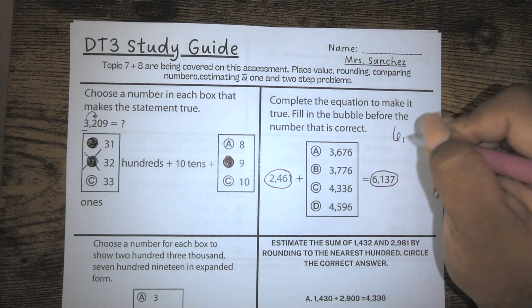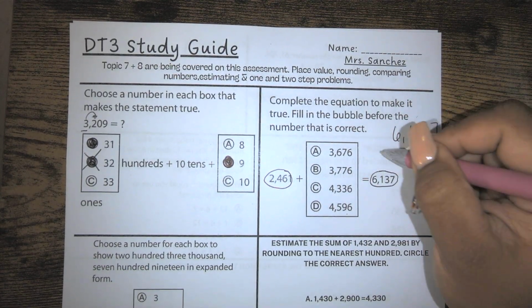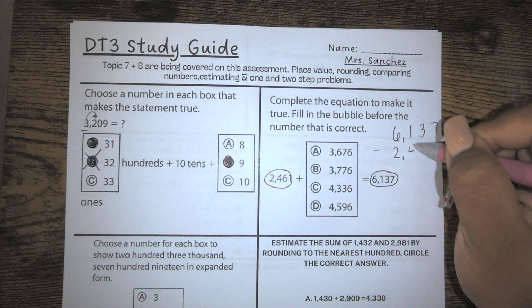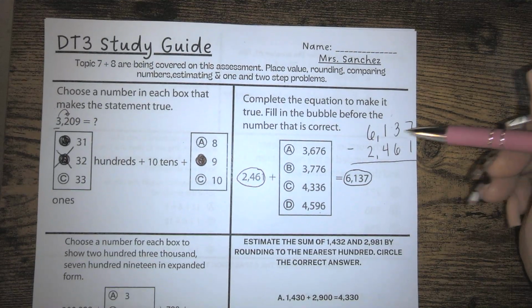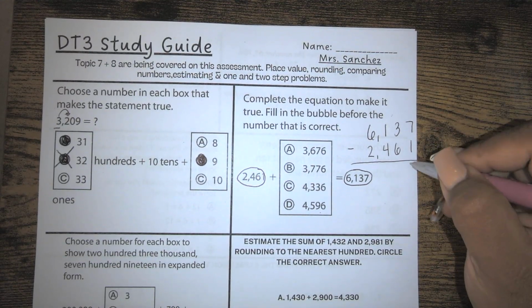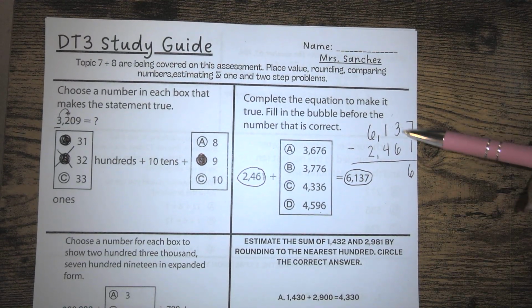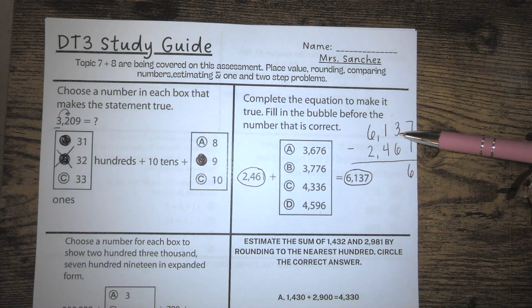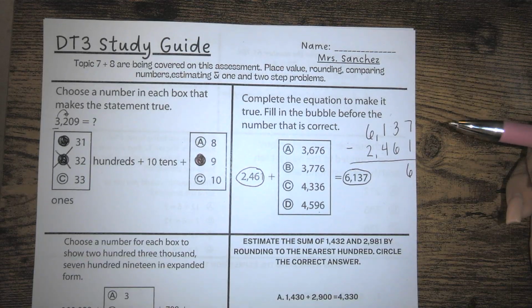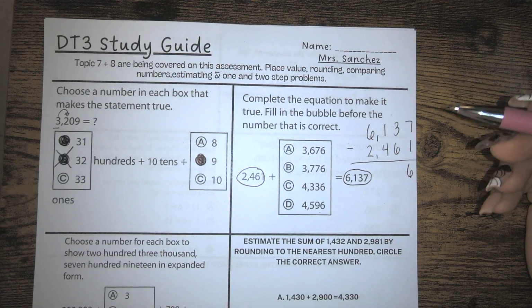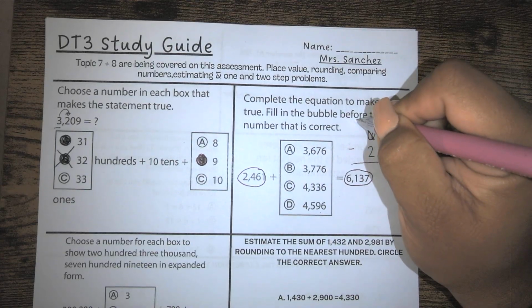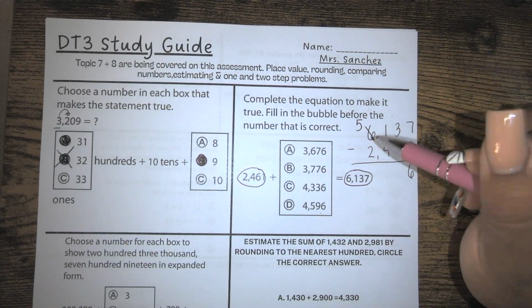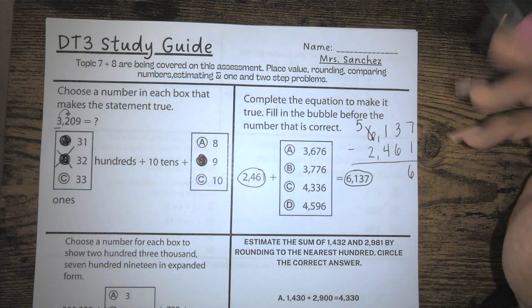So 6,137 minus 2,461. 7 minus 1 is 6. 3 minus 6, yes or no? No. 1 minus 4, yes or no? No. I'm taking away from the 6,000. 6,000 is going to turn into 5. Then I'm taking that 1,000 that I took from here and taking it back to my emergency lane.